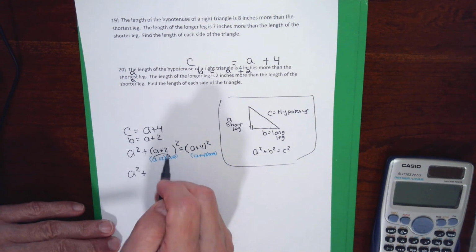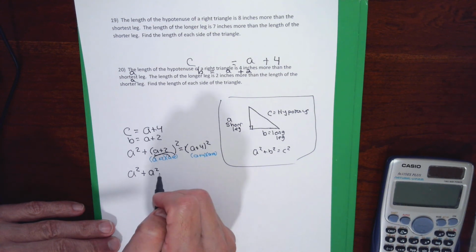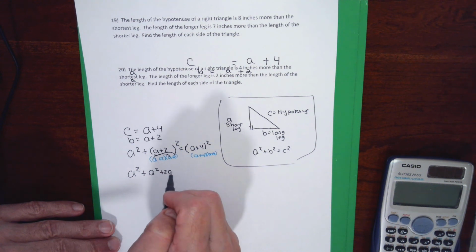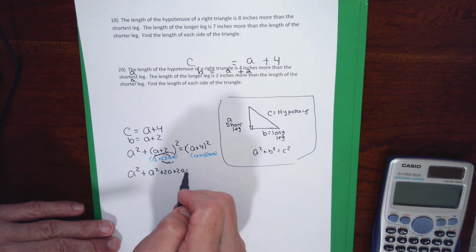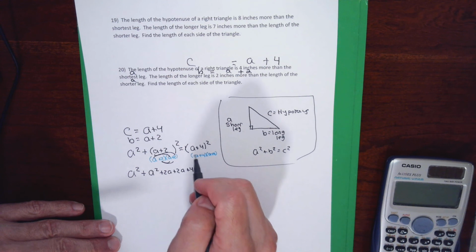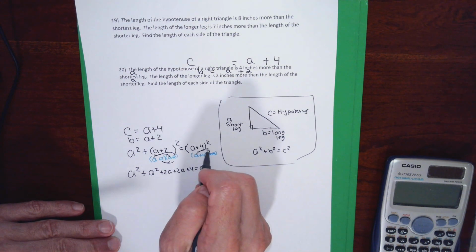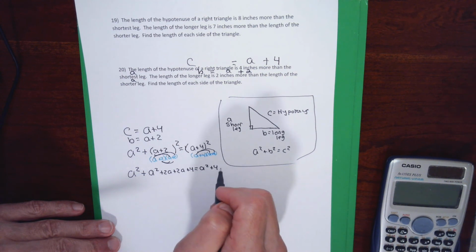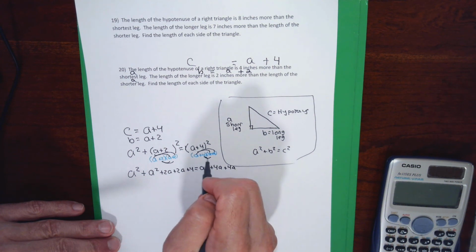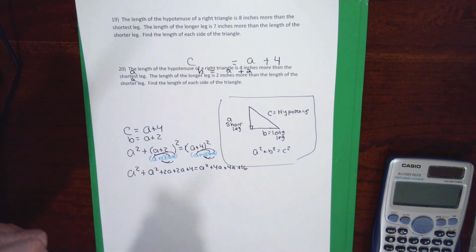I'm going to go a times a is a squared, a times 2 is 2a, 2 times a is 2a, and 2 times 2 is 4. On the right hand side, I'm going to FOIL. I'm going to go a times a is a squared, a times 4 is 4a, 4 times a is 4a, 4 times 4 is 16. My lord, that's a mess.